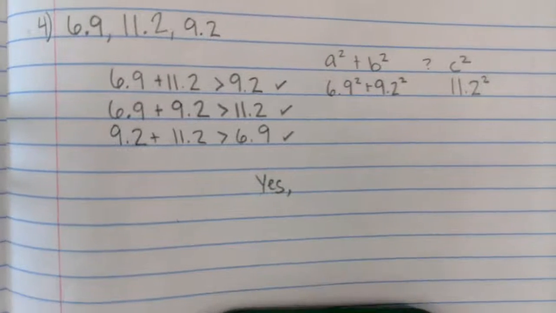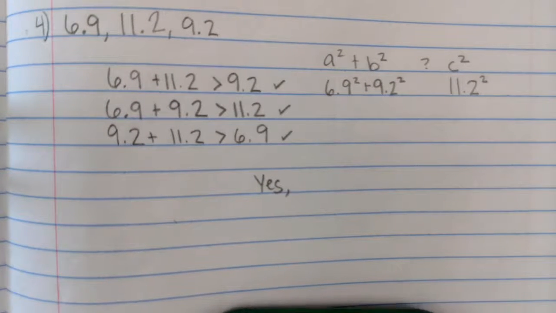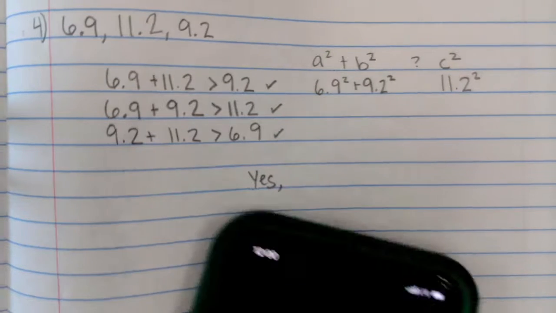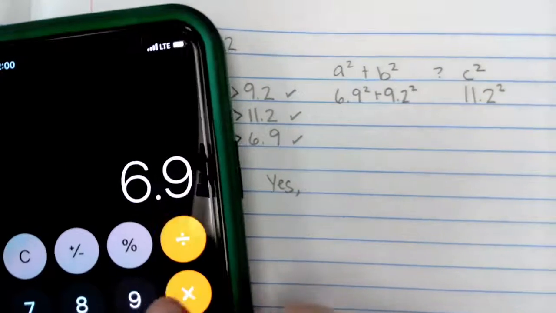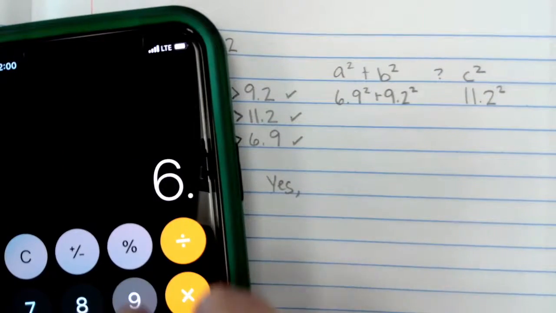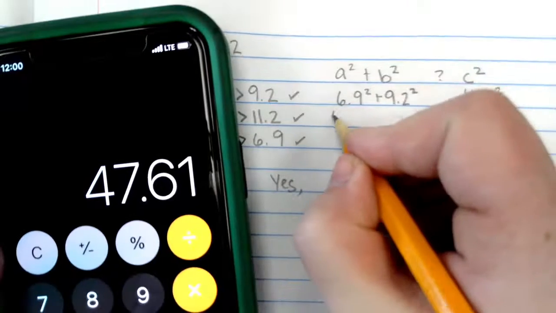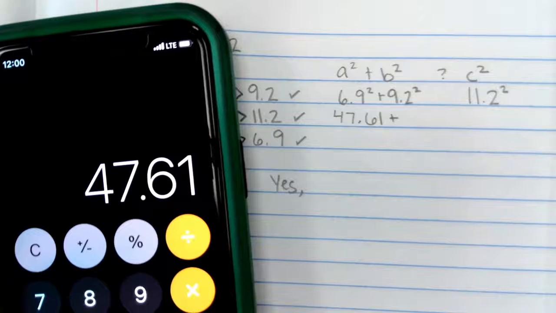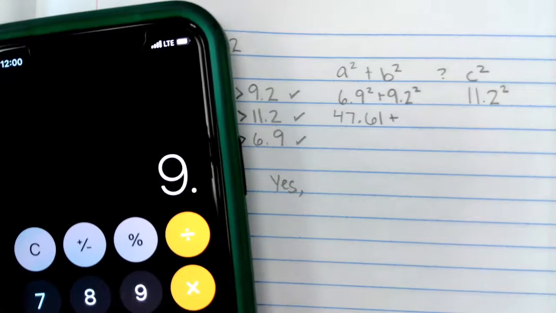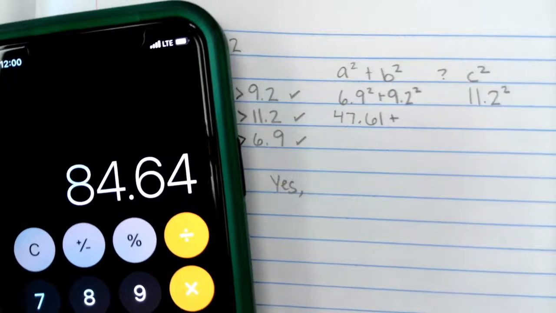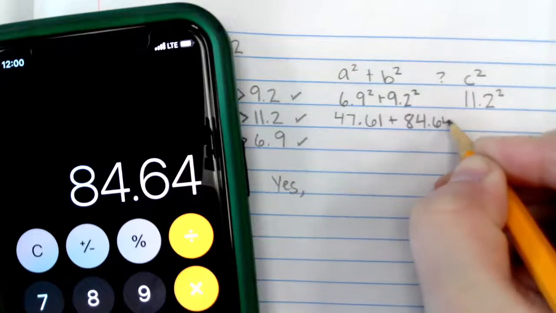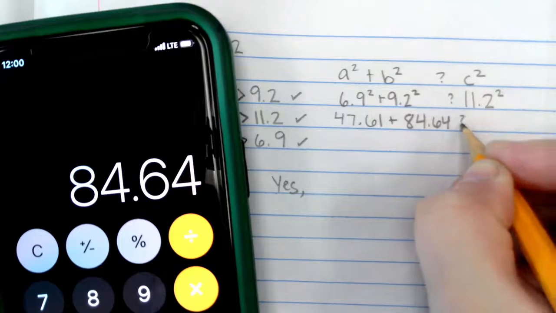All right, 6.9 squared. So I'm going to do 6.9 times 6.9. We get 47.61. 9.2 times 9.2. 84.64. I'm throwing in that question mark because we still haven't decided what it is. 11.2 times 11.2. 125 and 44 hundredths.